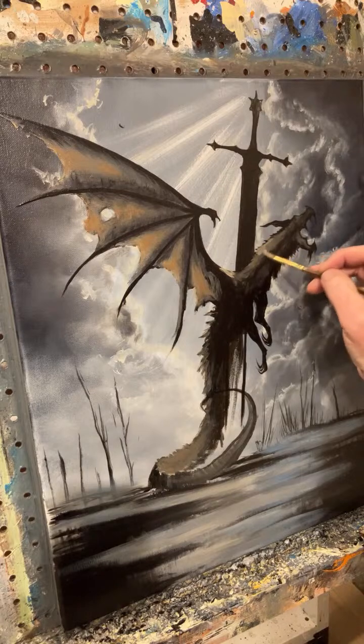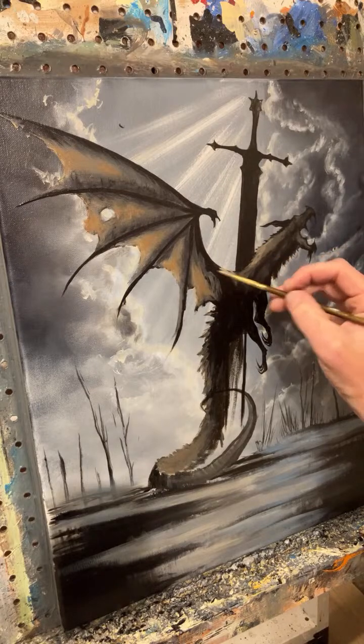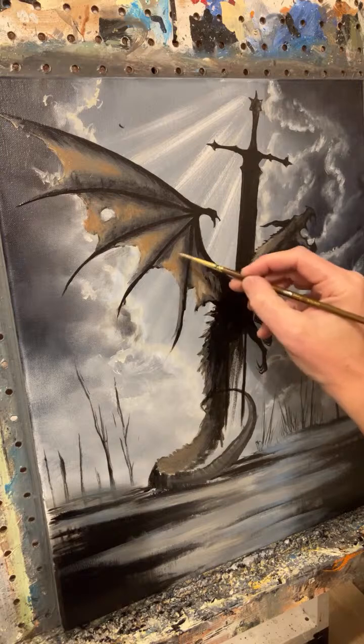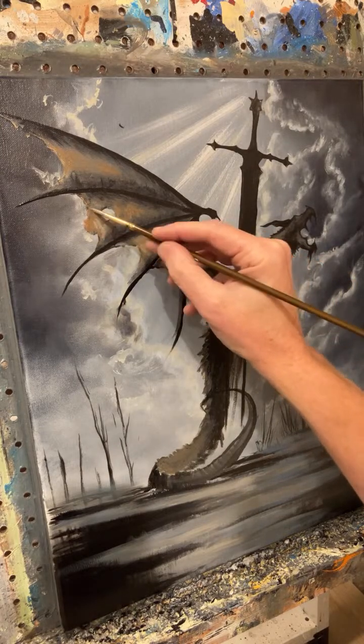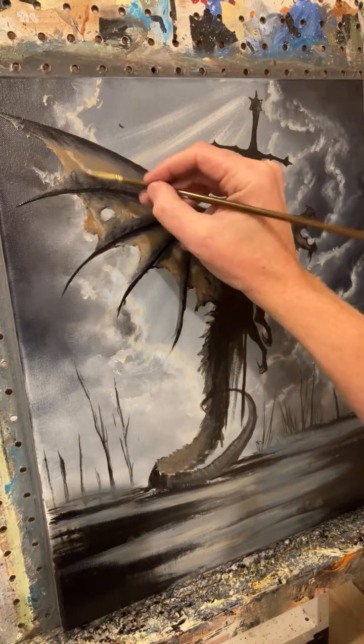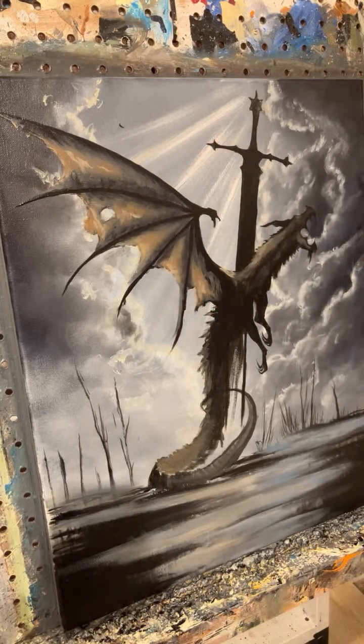Let's put a little bit more highlight right there. And right there. That way we've got, and maybe we'll put it right there. I think that's a good idea. We'll pop it in parts of the wing here as well. There we go. Oh, that's looking good. All right, hey, it's popping out here.